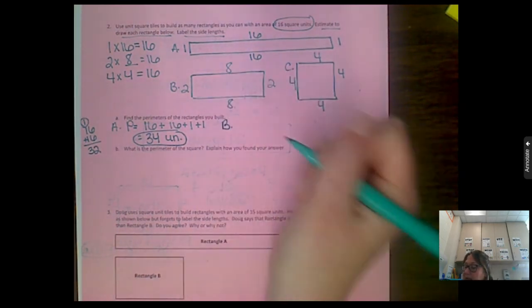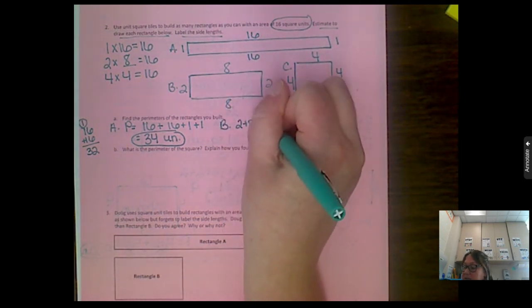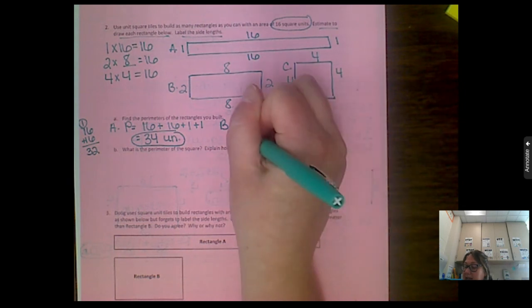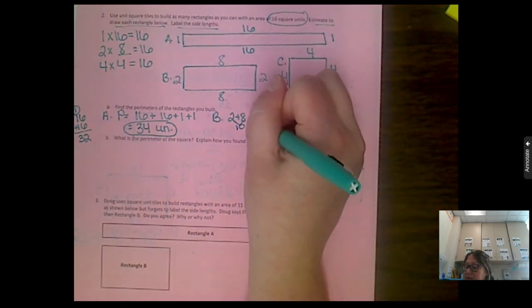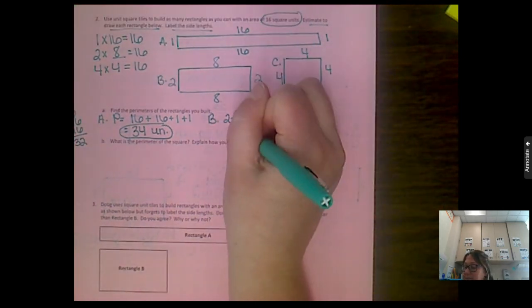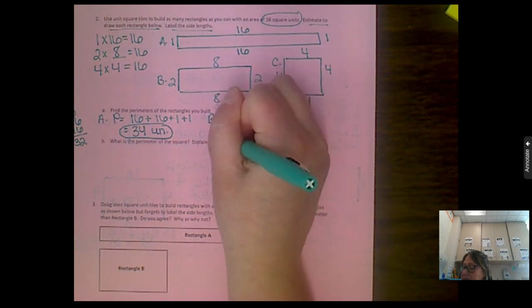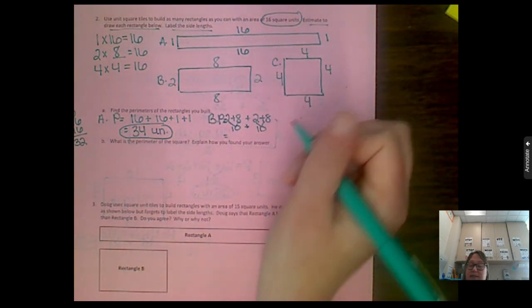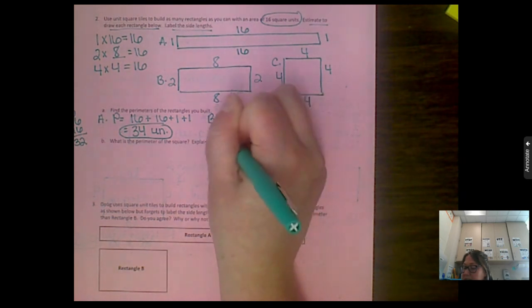B, we have, I'm going to do this one, 2 plus 8 plus 2 plus 8. And I did that because 2 plus 8 equals 10. Did you do that too? Did you group your numbers that way? 2 plus 8 equals 10. And when I add those together, I forgot to put P equals, 10 plus 10 equals 20. Did you get 20 units for B? Good. And if not, just check your work.